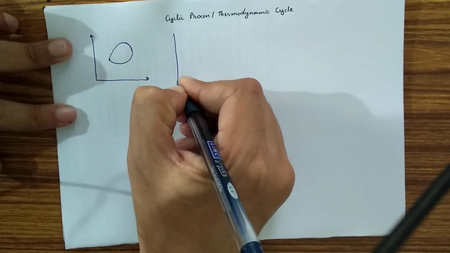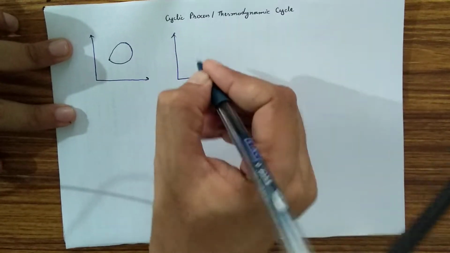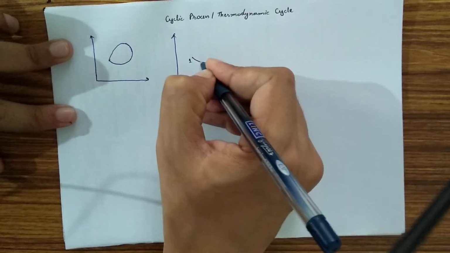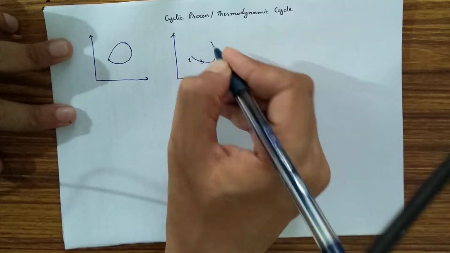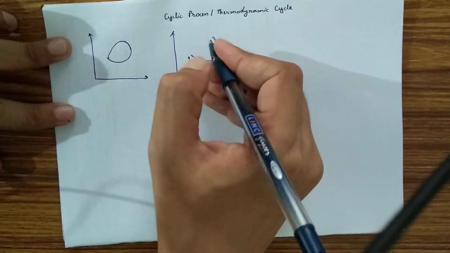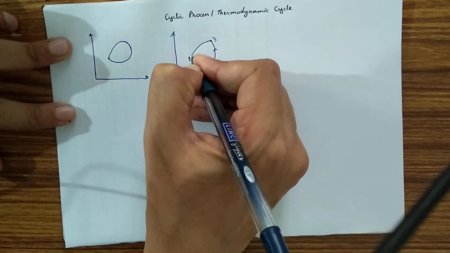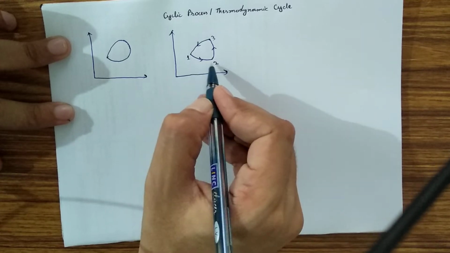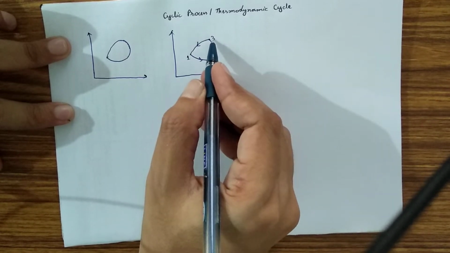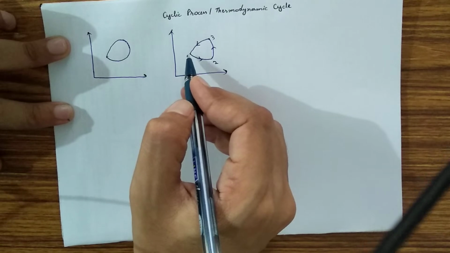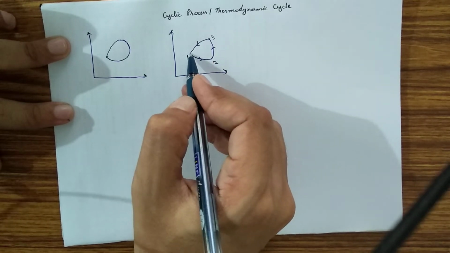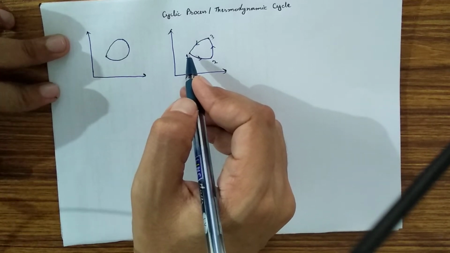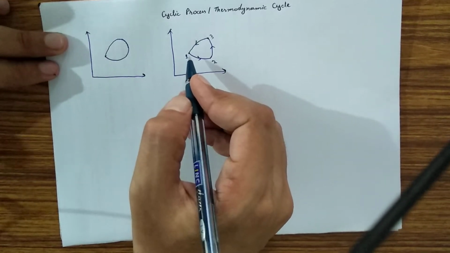Let us consider another example. A process from 1 to 2 is a process, 2 to 3 is another process, and 3 to 1 is another process. Since we have started from state 1 to 2 one process, state 2 to 3 another process, and 3 to 1 another process, the initial state was this and the final state is the same. So this has undergone a cycle. This is called a cyclic process or thermodynamic cycle.